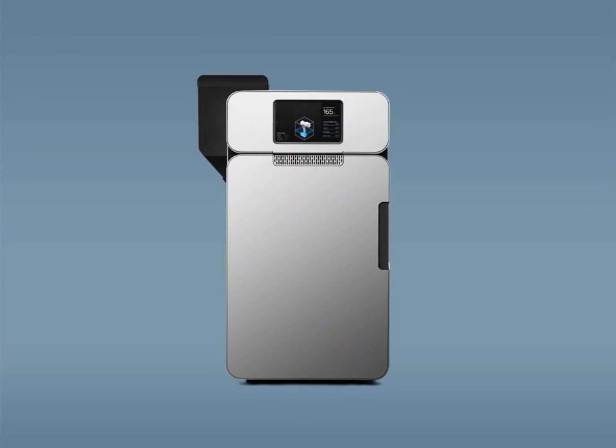These two methods are the most common for smaller benchtop models. However, there are more advanced forms of 3D printing.